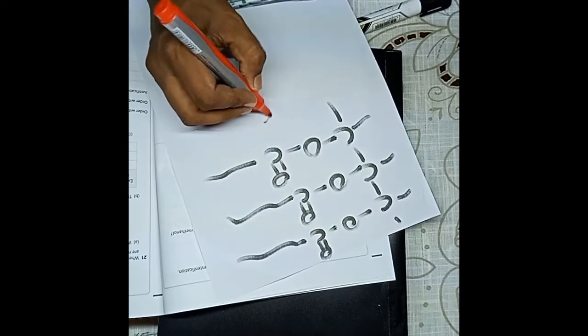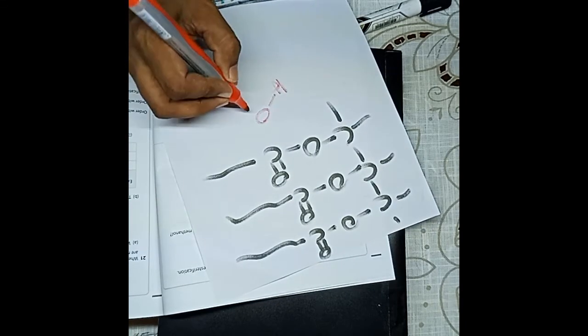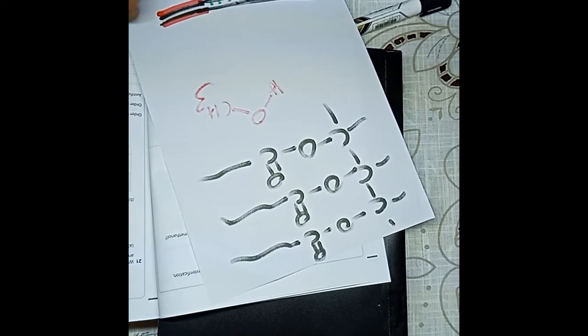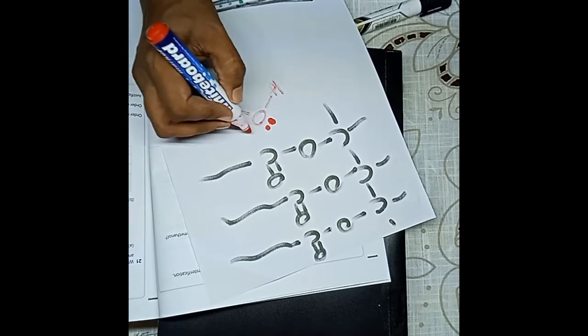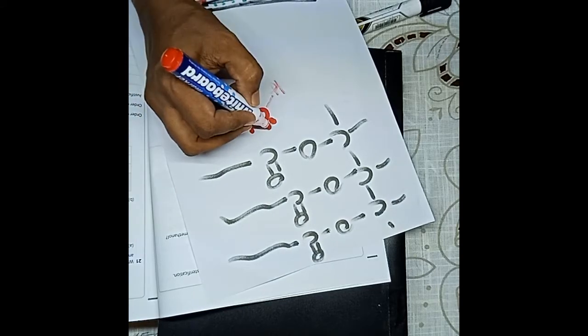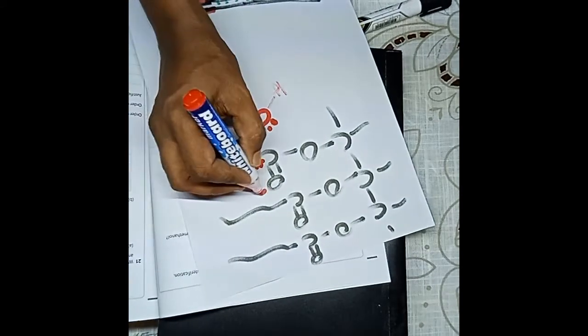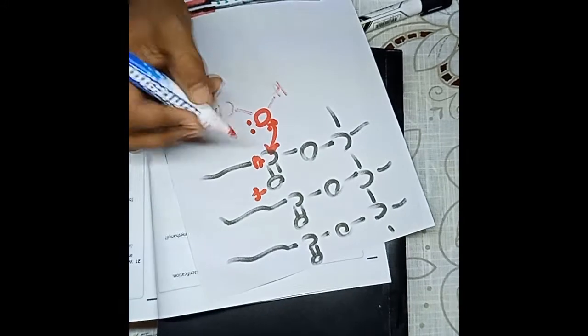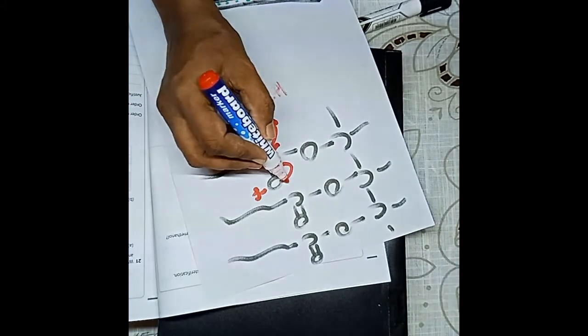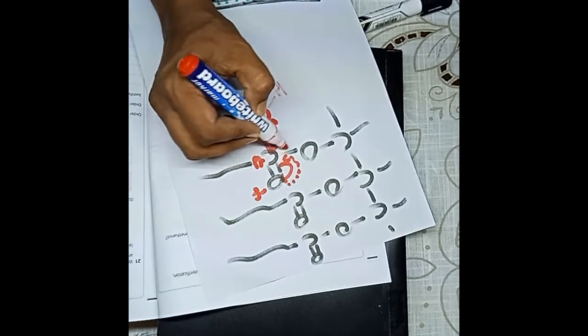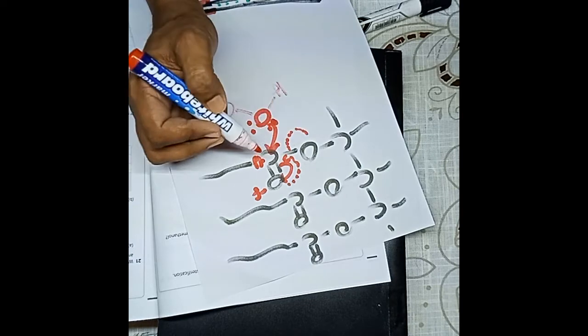Then when methanol nucleophilically attacks the delta plus carbonyl carbon, the pi bond breaks, followed by, when it returns back, the C-O single bond breaks.